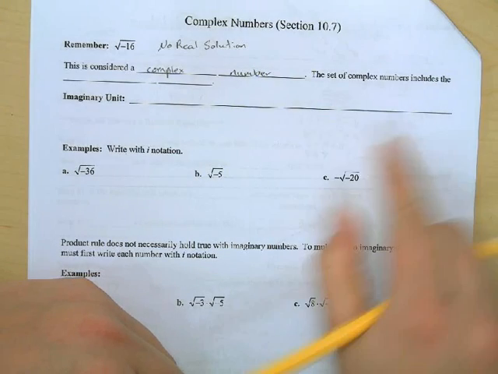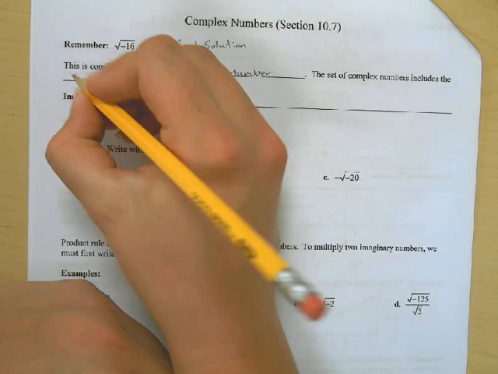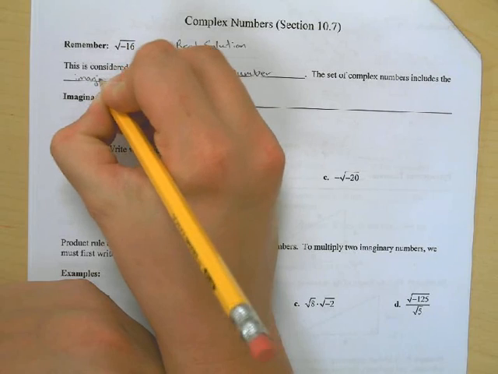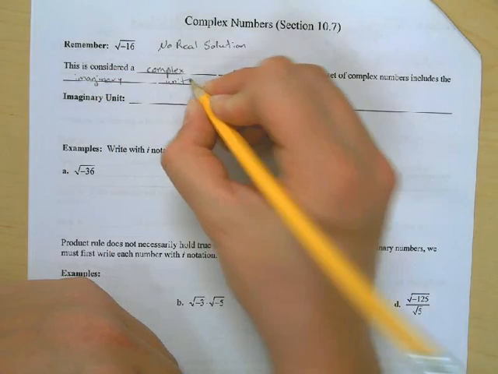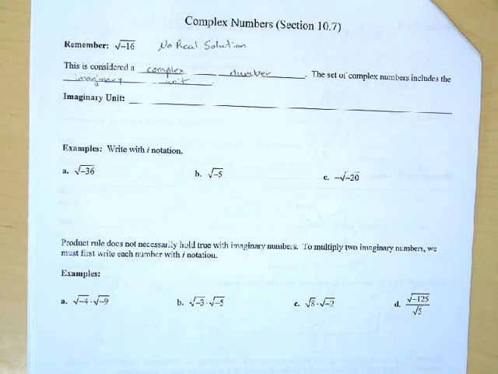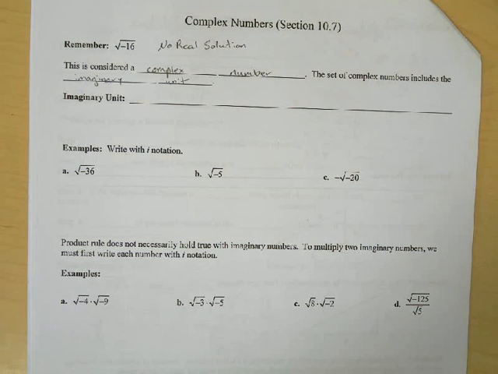Okay, and the set of complex numbers includes the imaginary unit. So when you start talking about complex numbers, you're talking about the fact that it has an imaginary unit. That imaginary unit is what we call i. So it's written i.